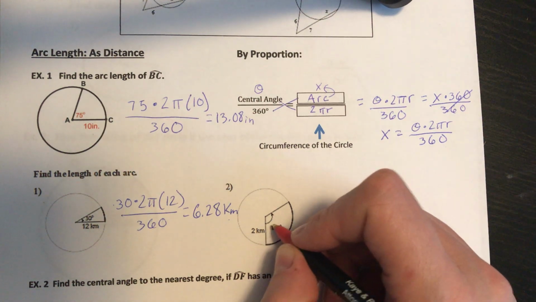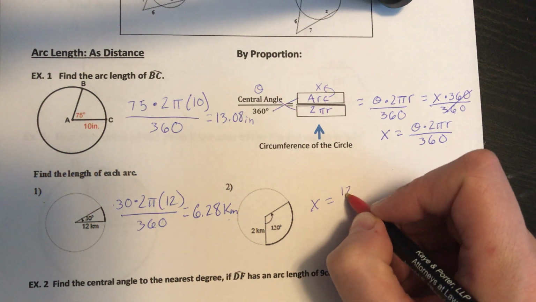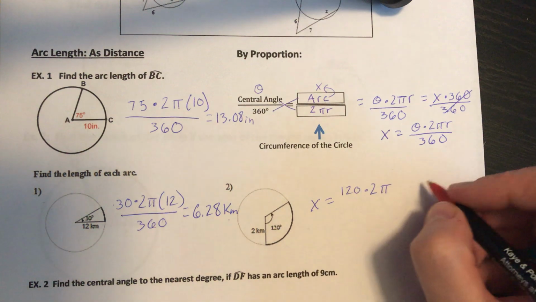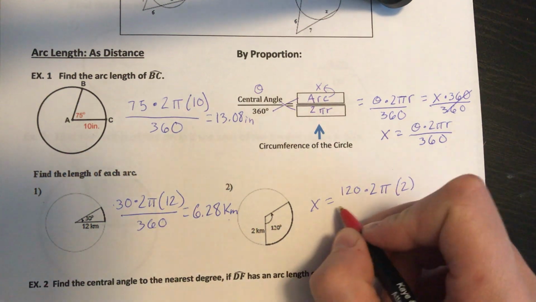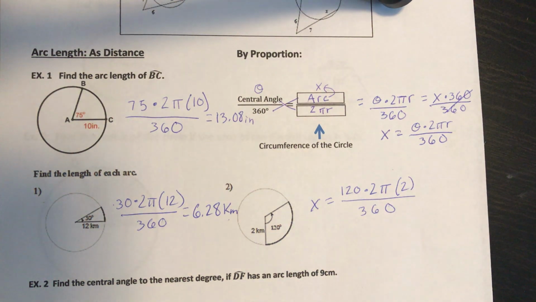Again, I take my interior angle and I'm just plugging into this formula. X is equal to 120, which is my angle, times 2 pi times my radius, which is 2 kilometers. And then I'm going to divide that by 360. So you should get, see if you can beat me. Okay, you probably beat me.